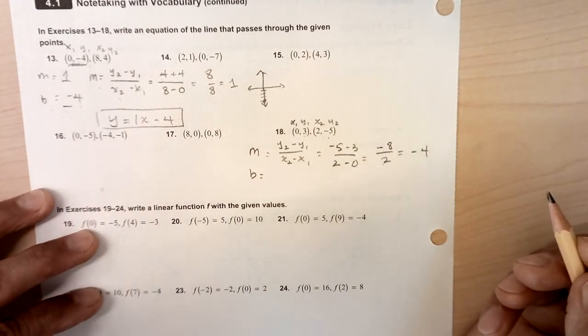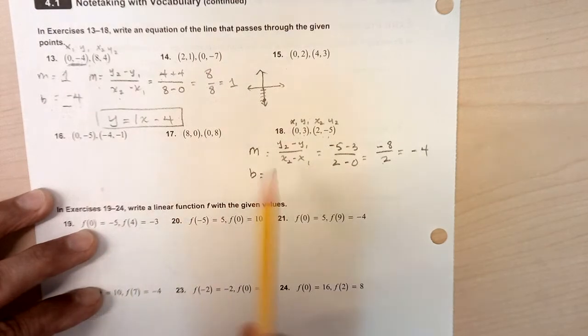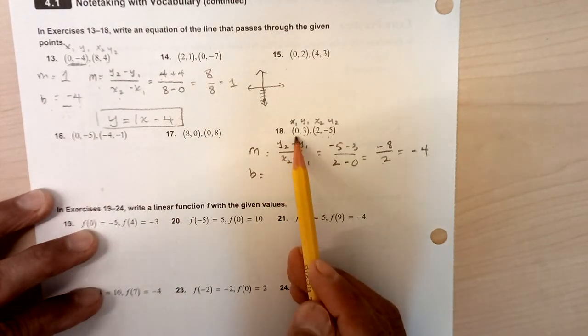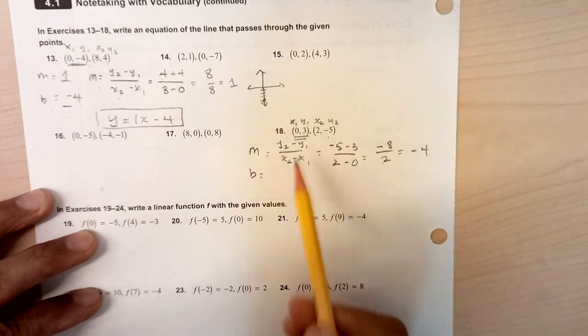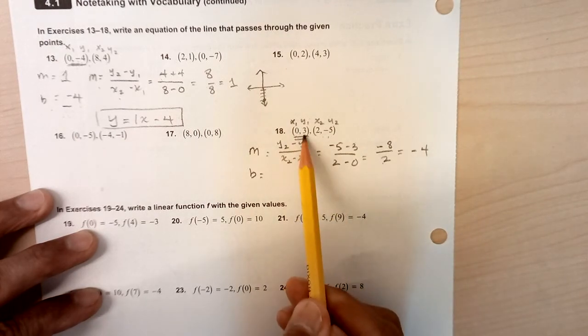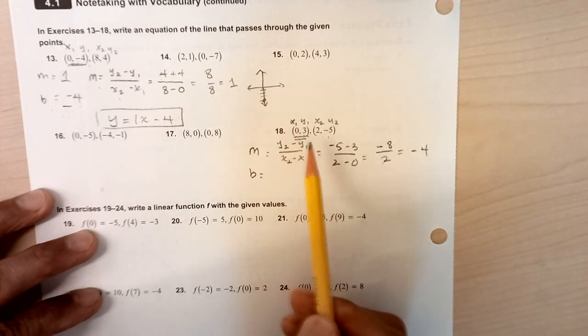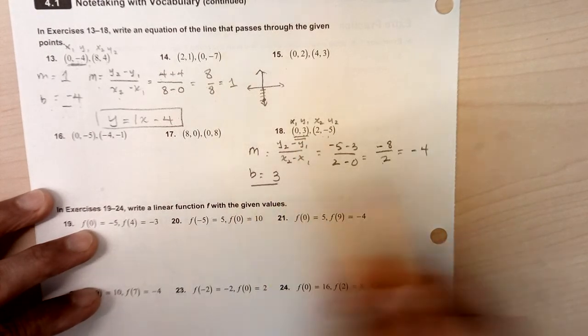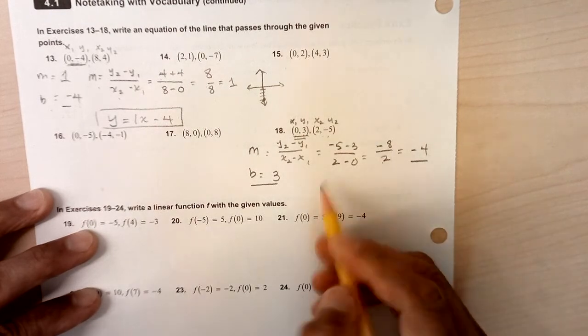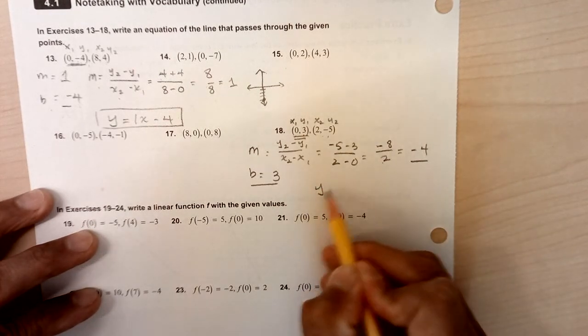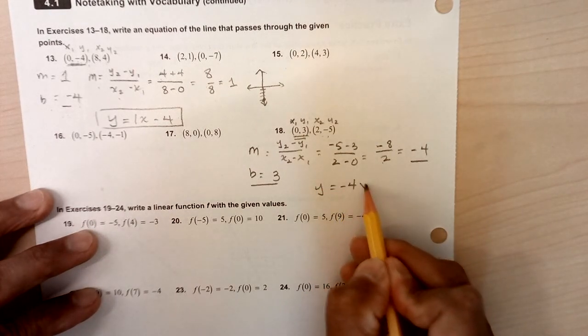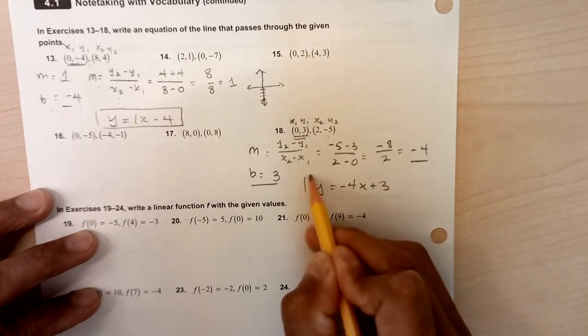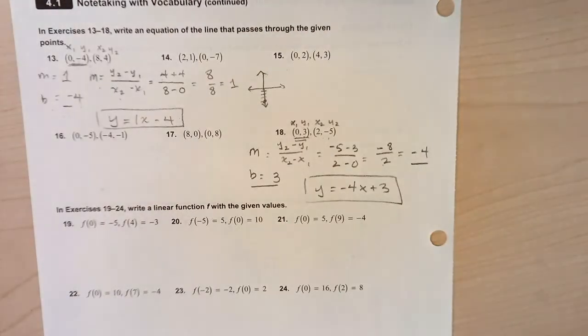And then like the last example, number 13, if you can remember that. It was just a minute ago. This point right here, 0, 3, the x-coordinate is 0. This has to be on the y-axis, so the y-intercept, or b, is +3. We have the y-intercept. We just found the slope, so the equation can be written as y equals -4x plus 3. That's your equation in slope-intercept form.